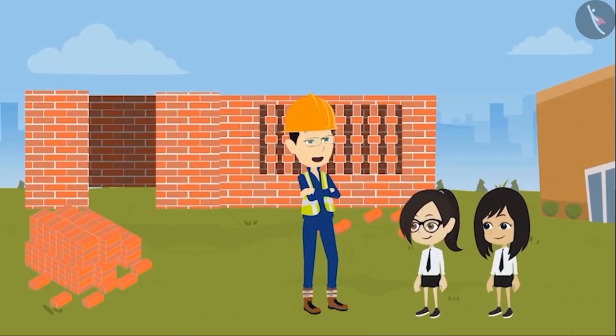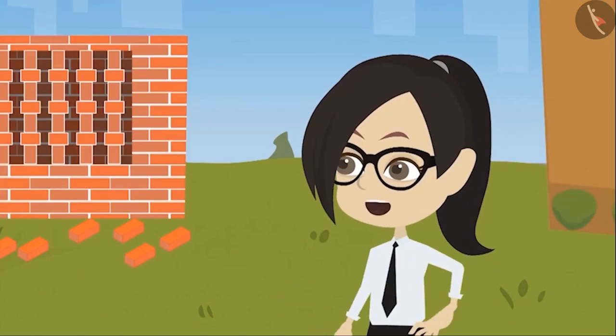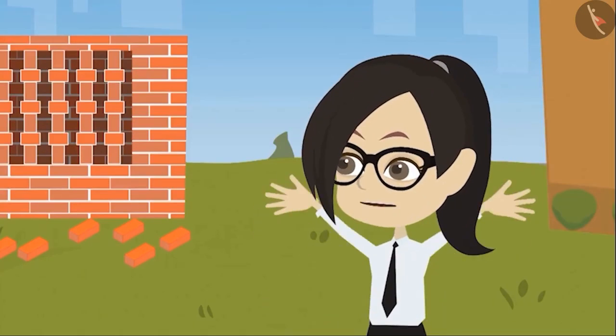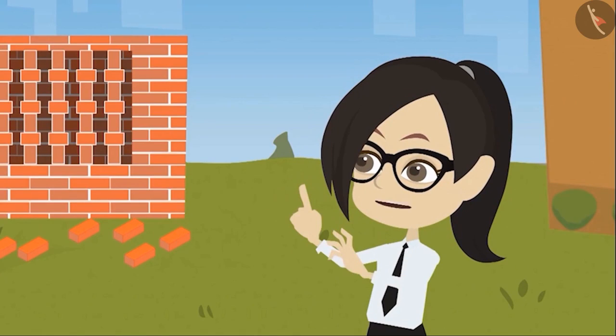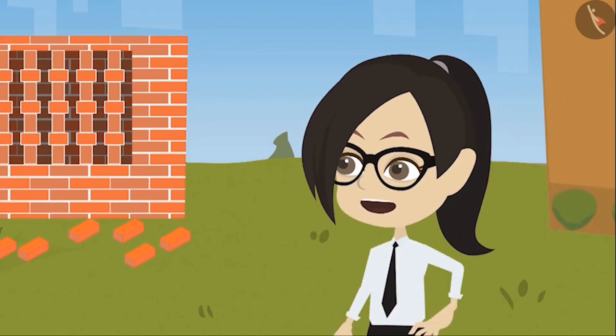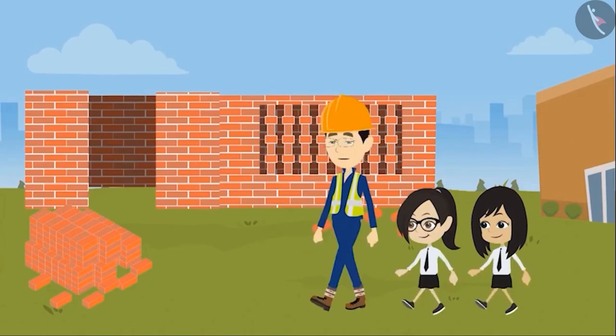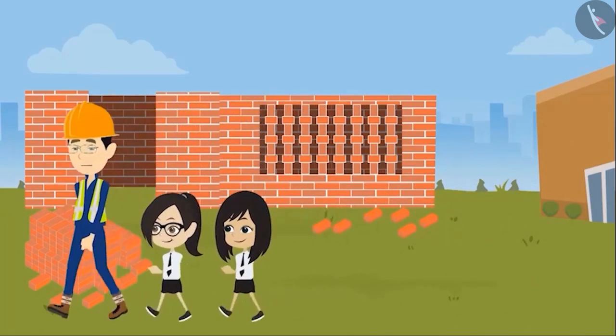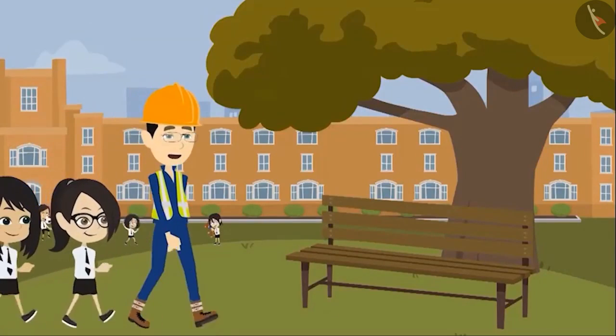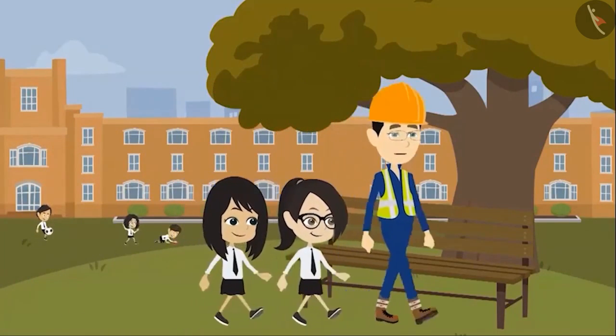Neha and Vandana, what do you both want to know today? Sir, I want to know since when are bricks being used, and also can you tell us about famous monuments made of bricks and where they are located? That's a very interesting question. Come, let's go to the park and discuss. Are you both ready to know more about bricks?